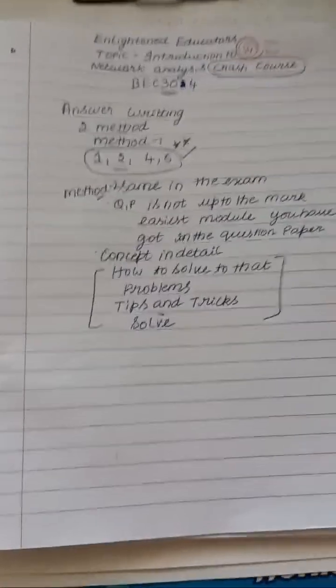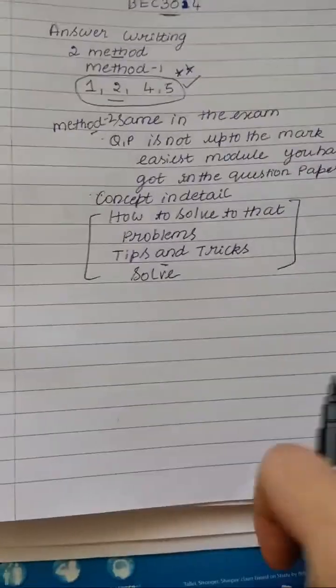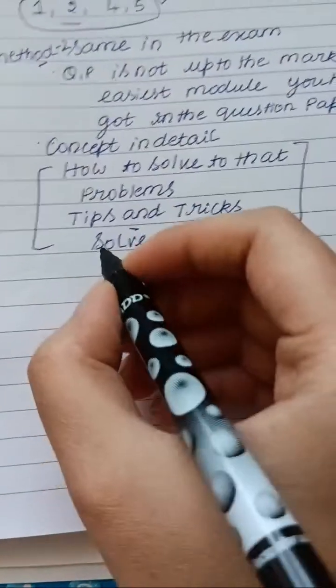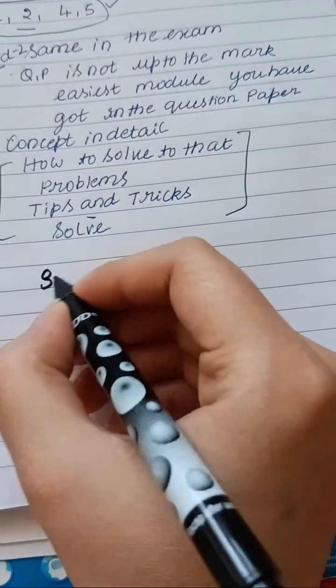Today we are going to discuss the source transformation concept in detail, right? Source transformation concept we are going to discuss.